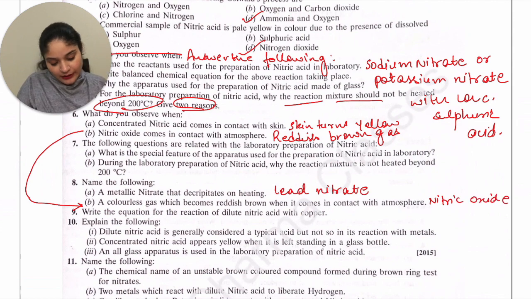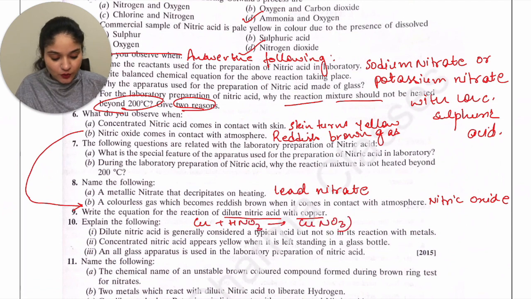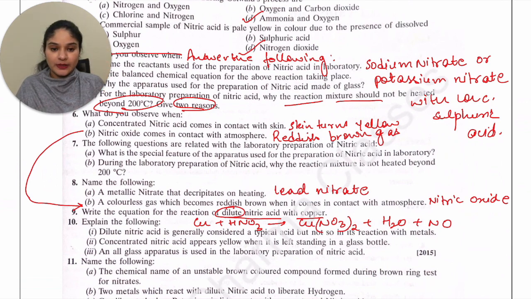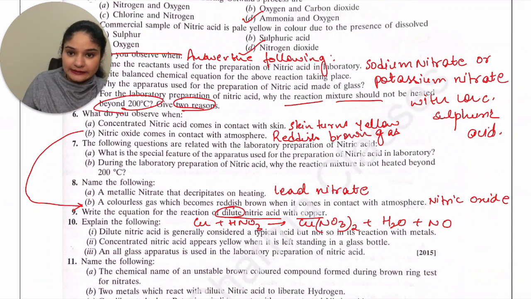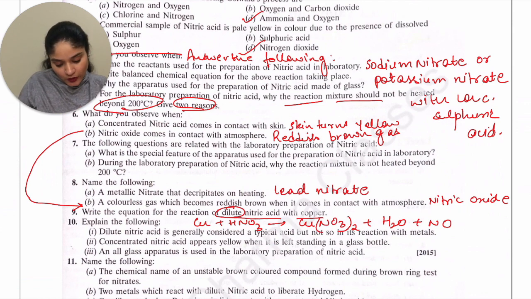Moving on, write the equation for the reaction of dilute nitric acid with copper. Okay, so you have copper plus HNO3 will give you Cu(NO3)2 plus water plus NO. Why NO? Because they have clearly mentioned dilute nitric acid. If it was concentrated, you would get nitrogen dioxide and everything else stays the same. If it is dilute, you get NO and everything else stays the same. Let's move on to the next one.